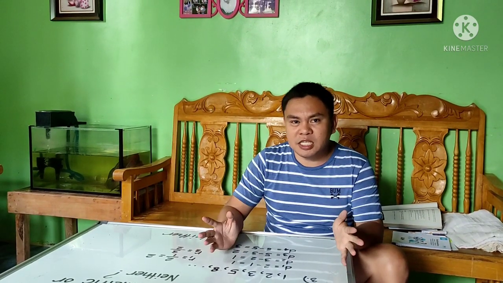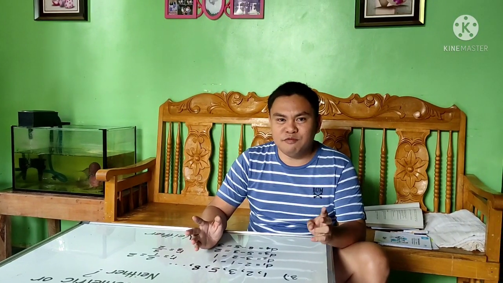Again, for a geometric sequence, there is a common ratio between two consecutive terms.